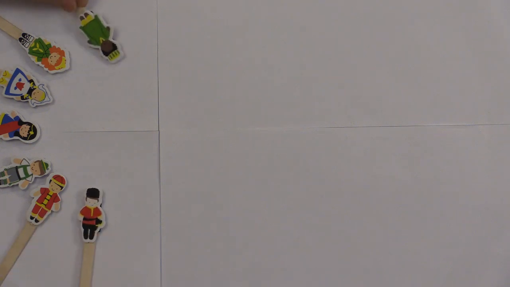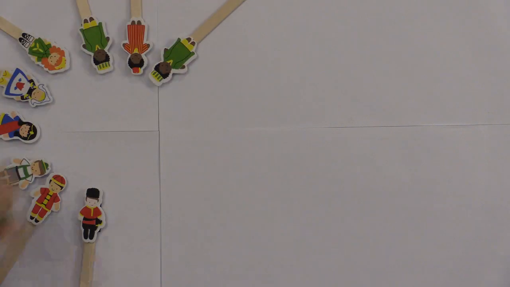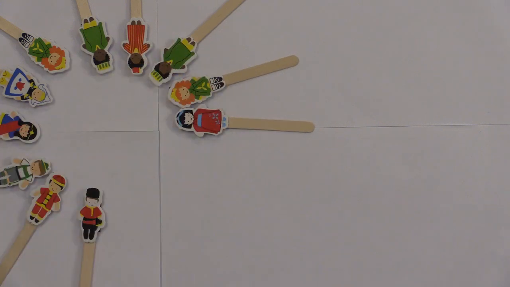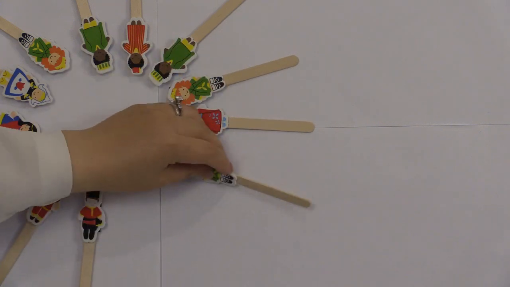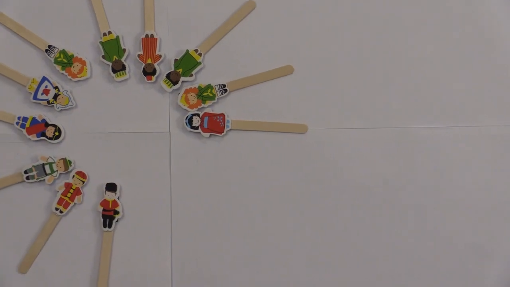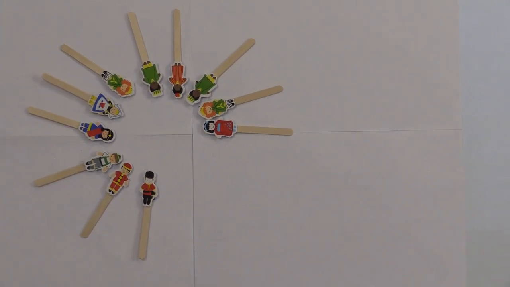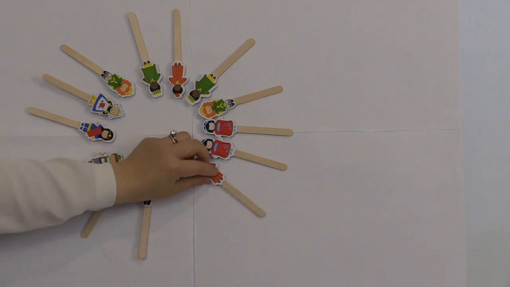So this is My Children. I bought this from Amazon. This is World of Children, Children of the World, something like that. And I have sticks and glue here, so you can see that. So have them make a circle around the wall, so you can see. Suppose that I'm going to have this. So this is My Children. You'll see me using this a lot in your classroom.